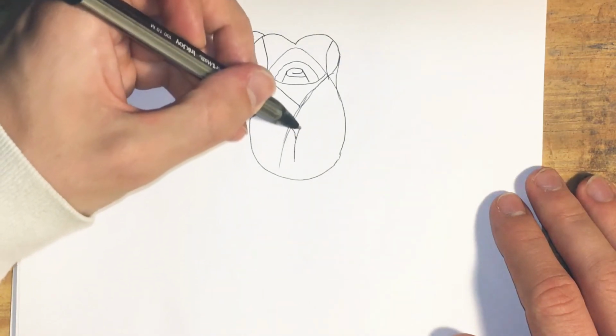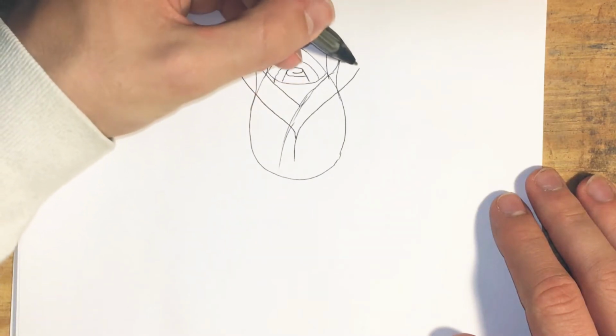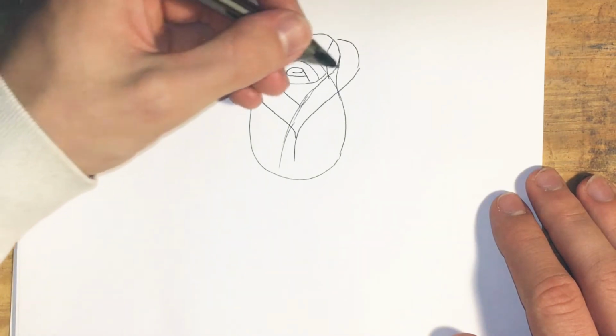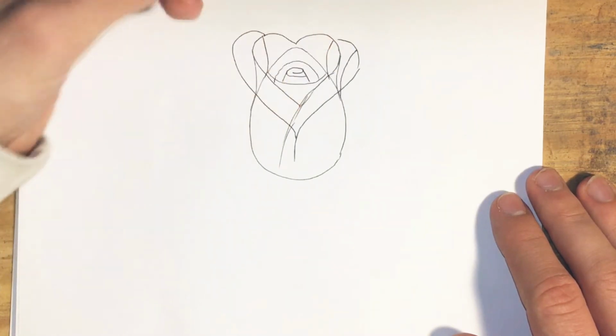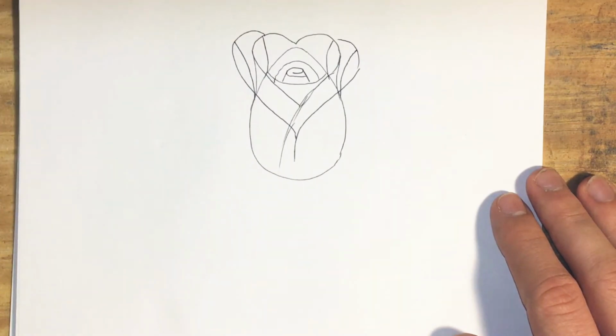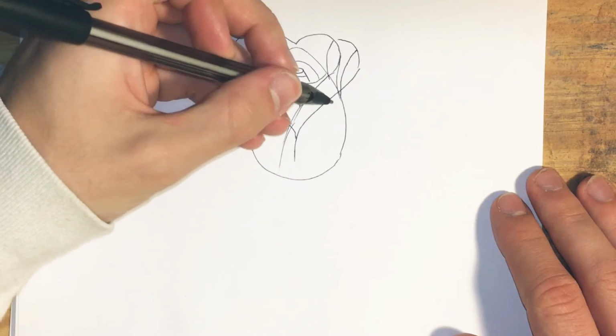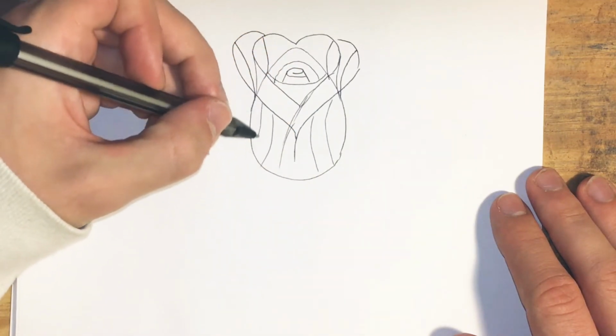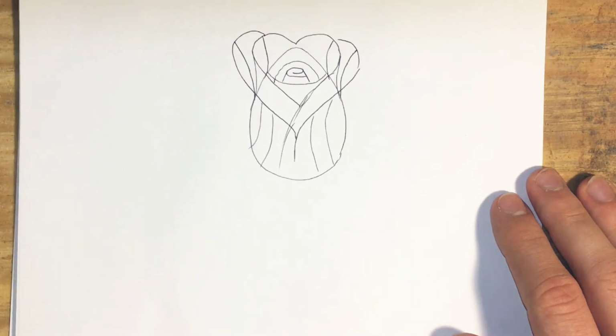Then we're going to do a slightly larger love heart, just on the outside. And then we'll connect the lines there to the rest of the bud. Then we're going to do 2 swirls on each side, just like so. Simple.